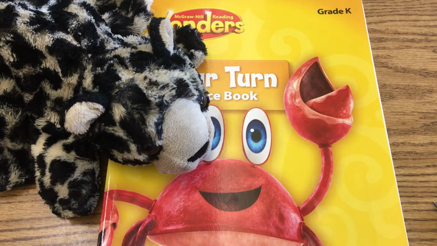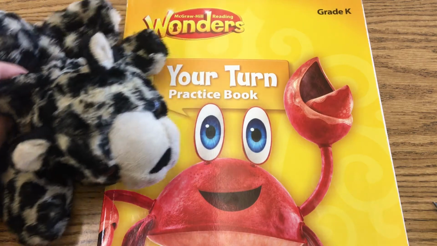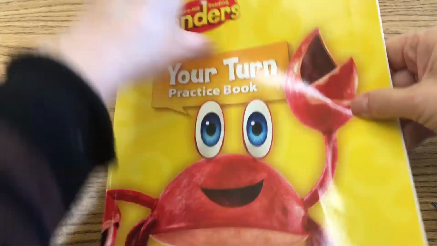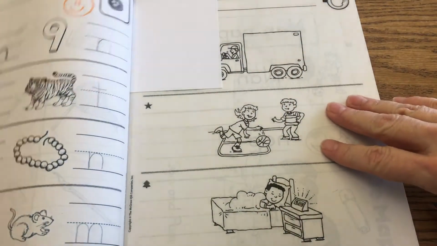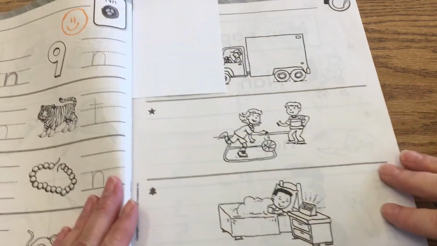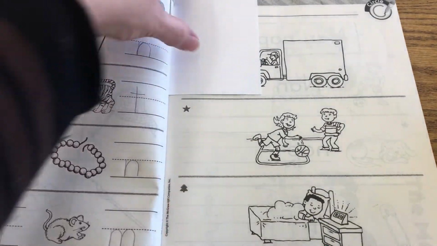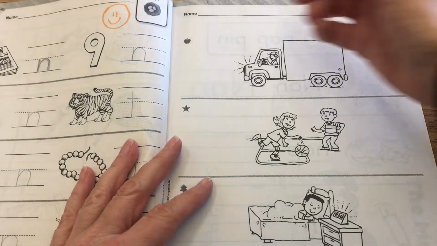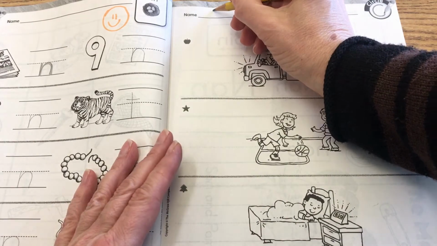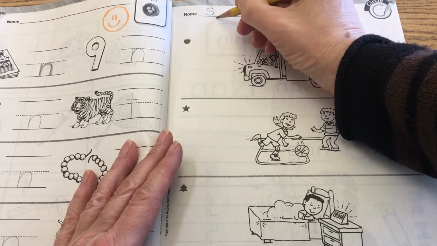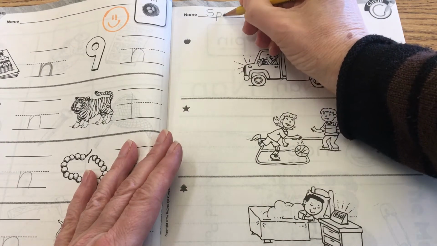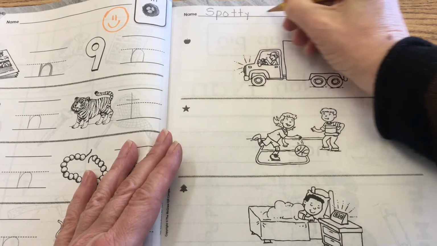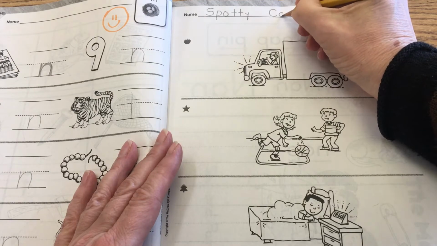We're ready for our language arts lesson today. We're working in our Reading Wonders book, and we're going to do pages 87 and 88. You're going to need a pencil to write your name at the top. We're going to first be looking at how things make sounds. Okay, so write your first and last name at the top.